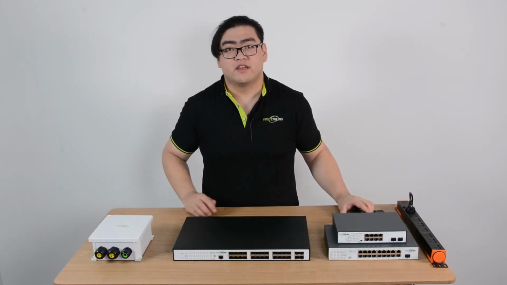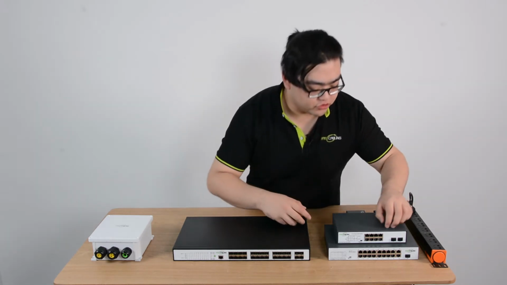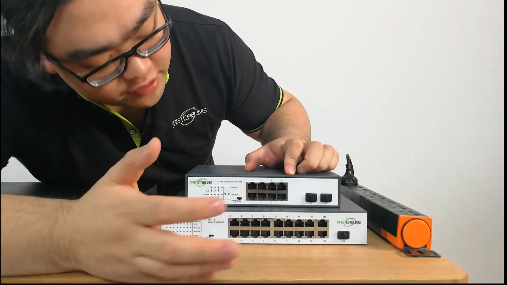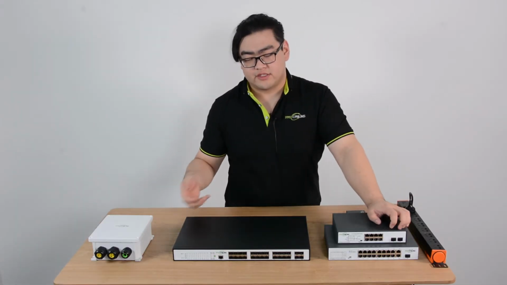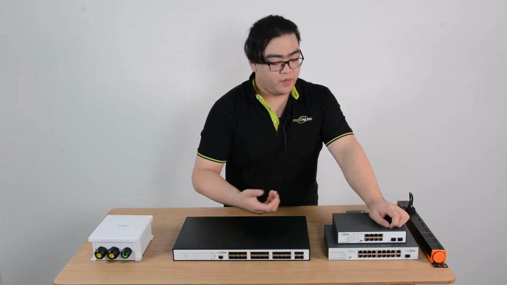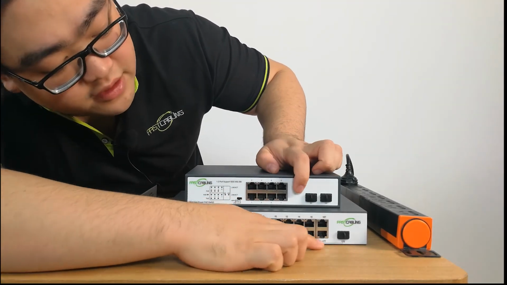Now let's take a look at something else. Now right here is our indoor PoE switch with SFP modules. You can see they look not much different from regular switches. They connect to alternating current outlets, they receive power from there, and they can put out PoE power through all of these Ethernet ports.